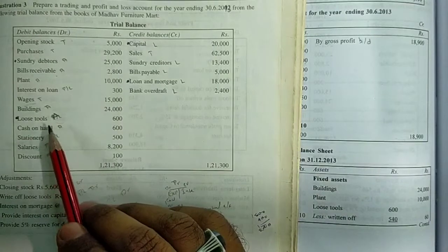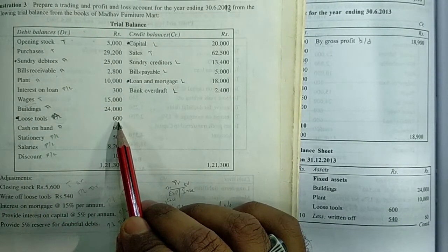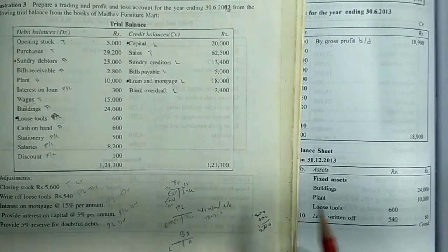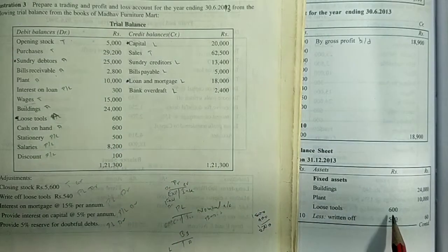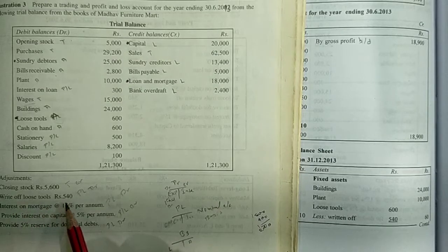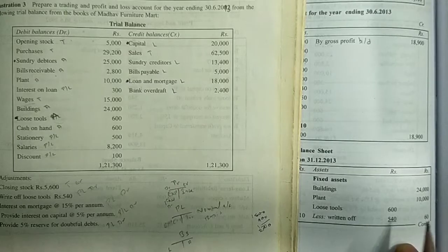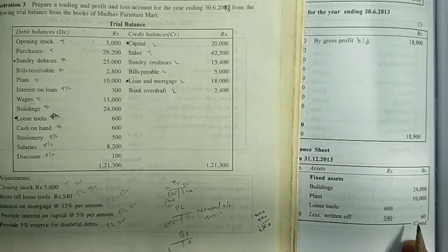Then we are having loose tools as an asset. Okay, it's 600 rupees. This 600 rupees we will be mentioning in the inner column. Then over here we are having a particular adjustment. That adjustment is write off loose tools, 540 rupees. This write off is subtracted from 600 rupees, less write off loose tools, so the balance amount, whatever the remaining amount, that is 60 rupees, we are going to write in the outer column.